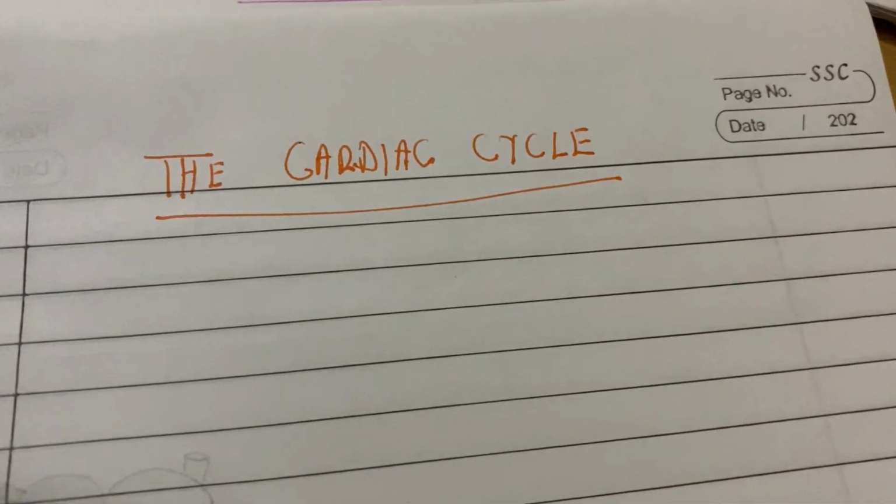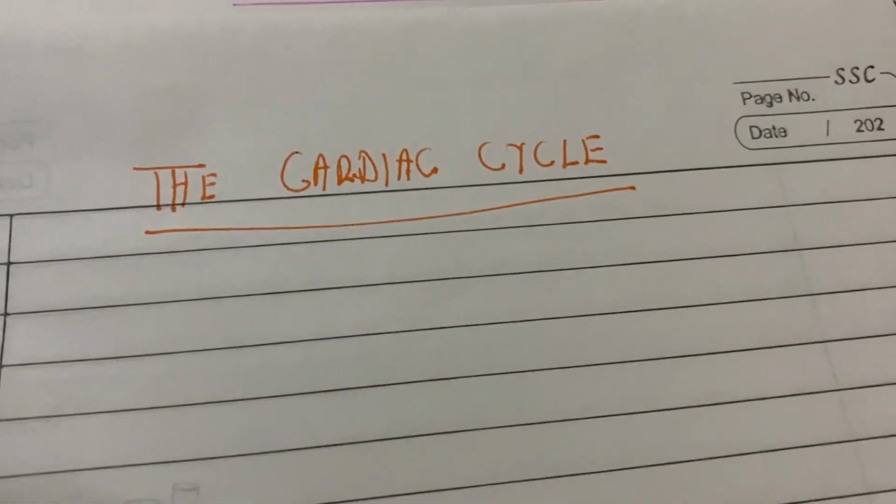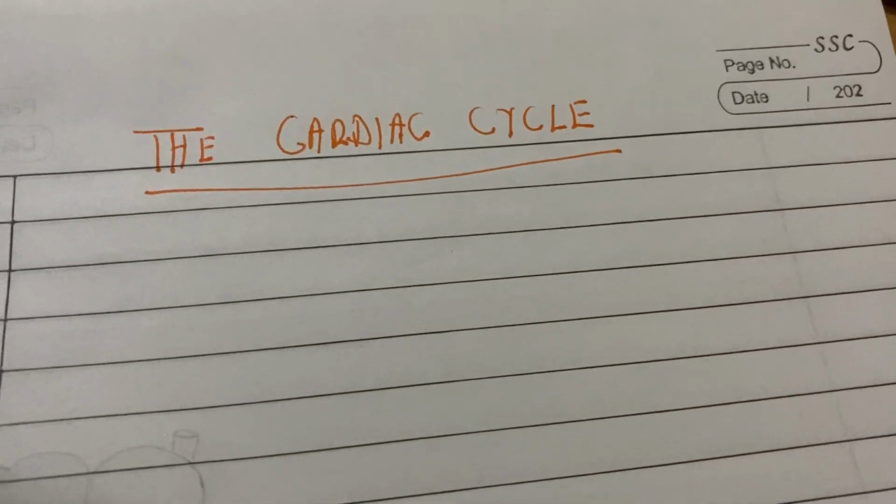We are back today for a new topic, the cardiac cycle. That's our new topic today.